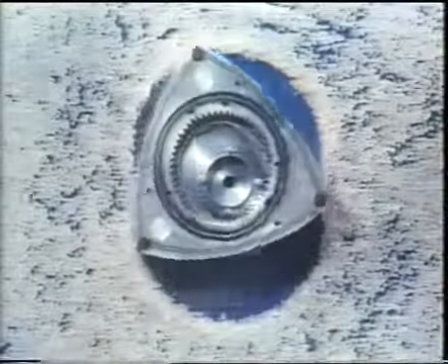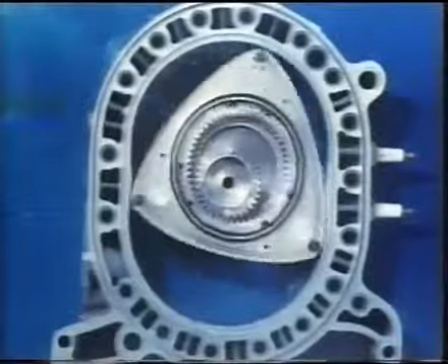You will notice that while the rotor makes one turn, the eccentric shaft makes 3 turns.